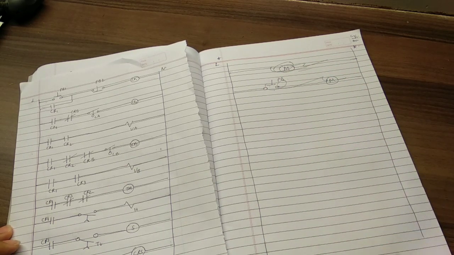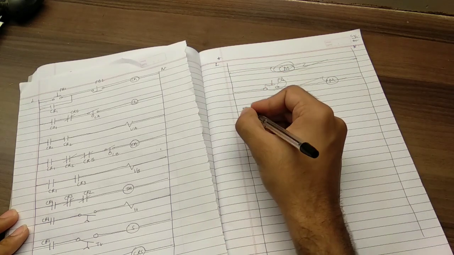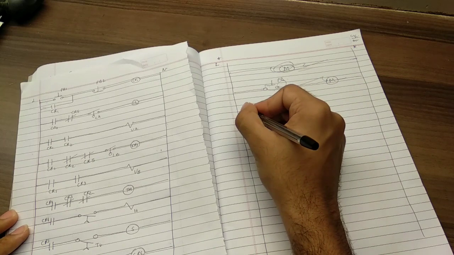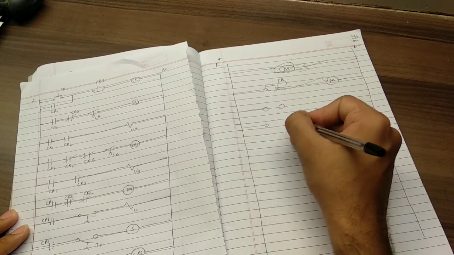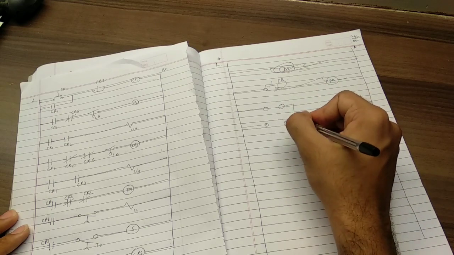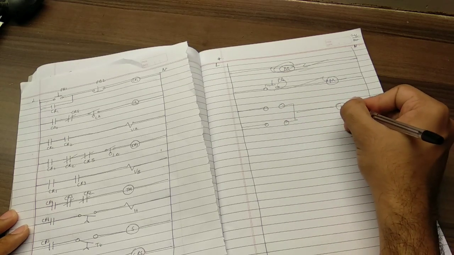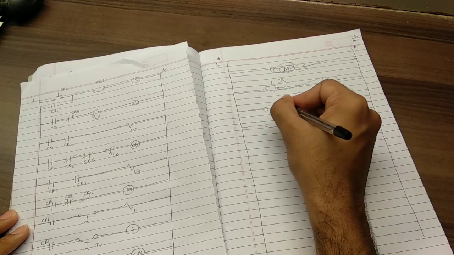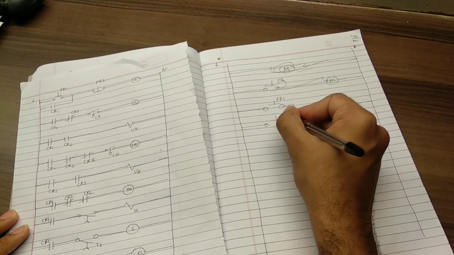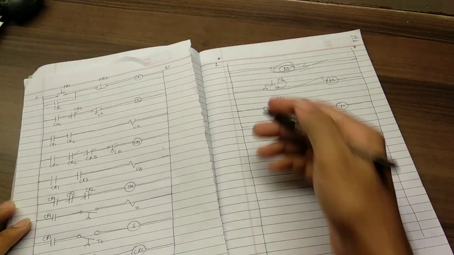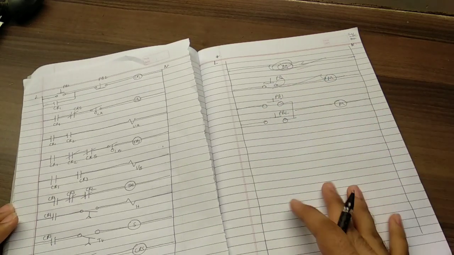Maybe I want to light a bulb, or maybe I want an OR logic or an AND logic. For example, with an OR logic, if one of my switches is pressed, my motor should start. So this is PB1 and this is PB2. If one of them is pressed, the motor will start.